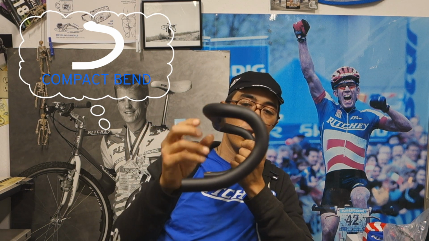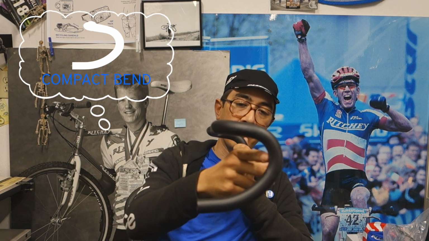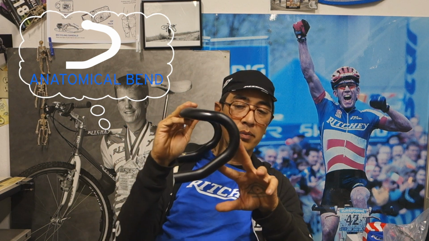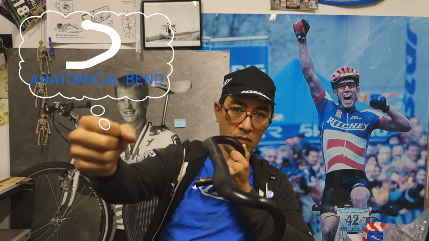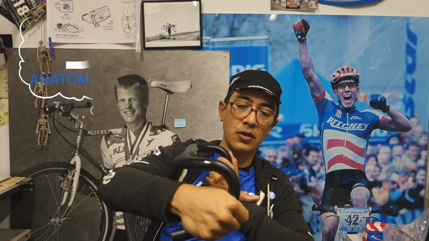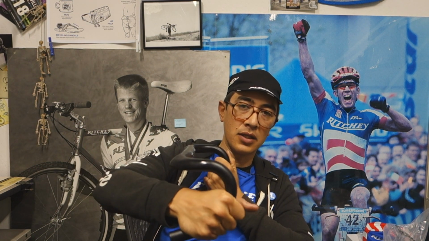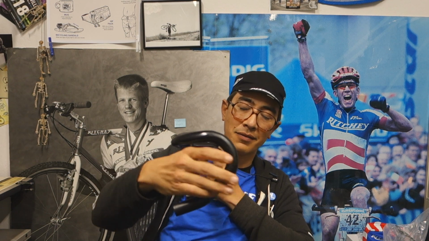Then you have something what's called a compact bend. So you have a diminishing radius, right? A little bit more ergonomic, a little bit more smooth transition in the drop. Then you get something that we call an anatomical bend, and it has this kind of flat section. So if you're reaching straight forward from your seated position into the drop, it's just this nice kind of ergonomic shape that is supposed to mimic the anatomy of your hand.